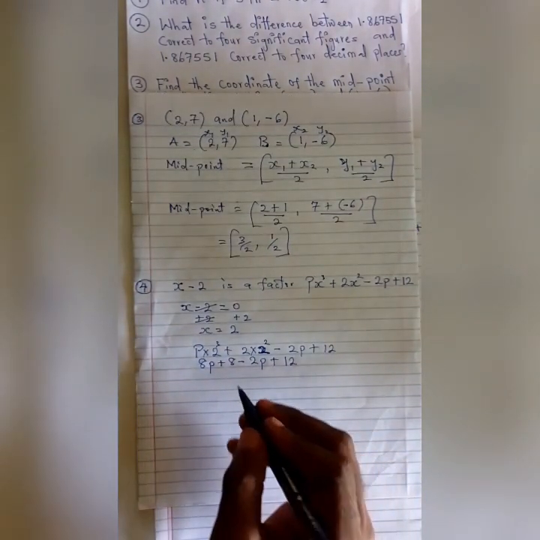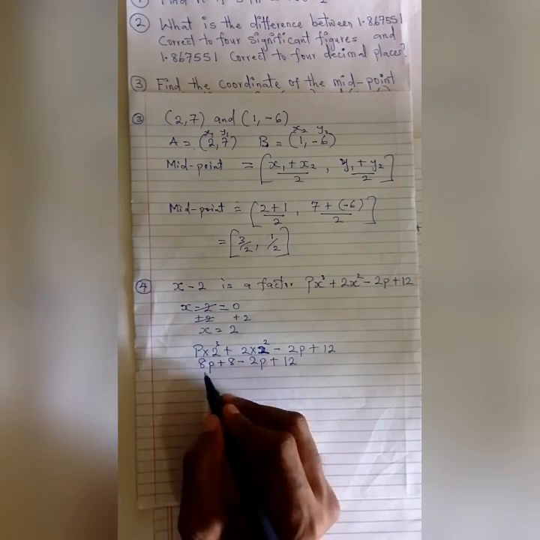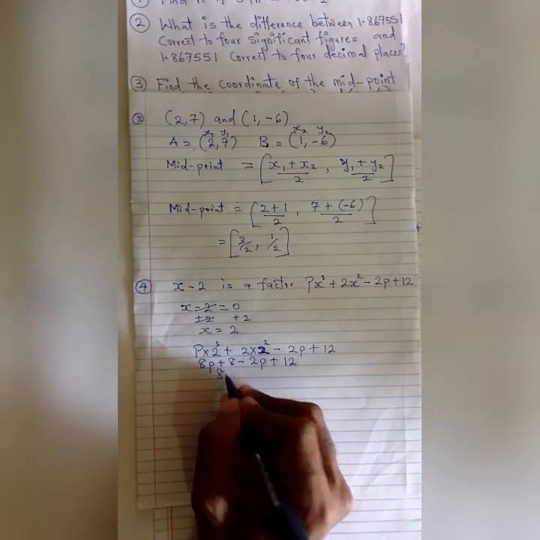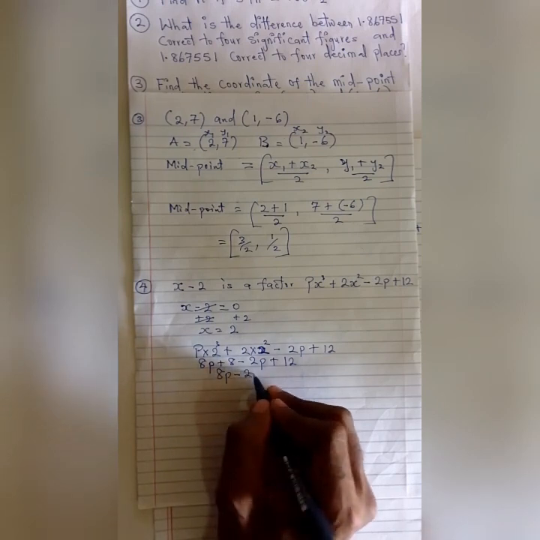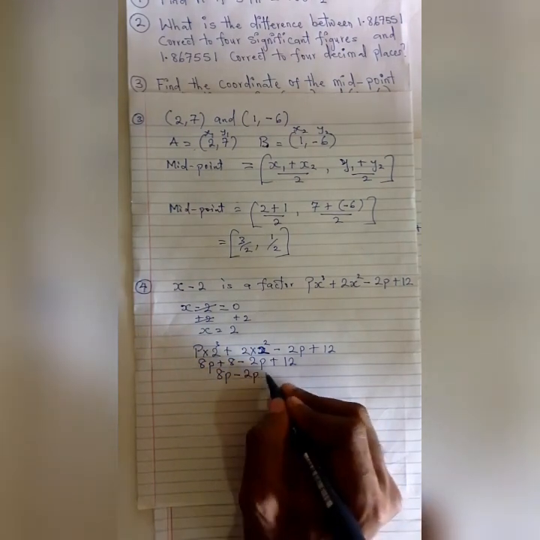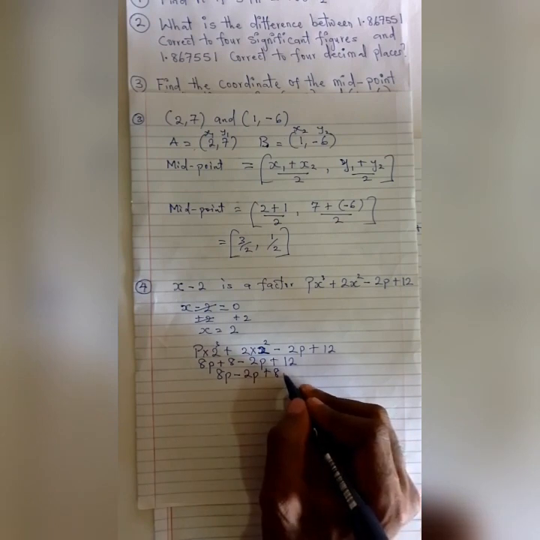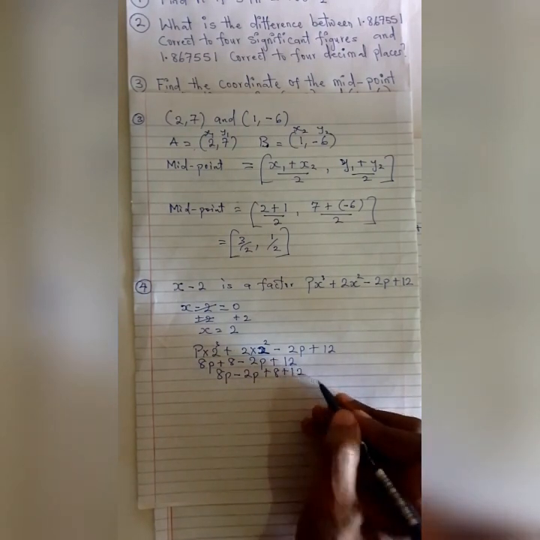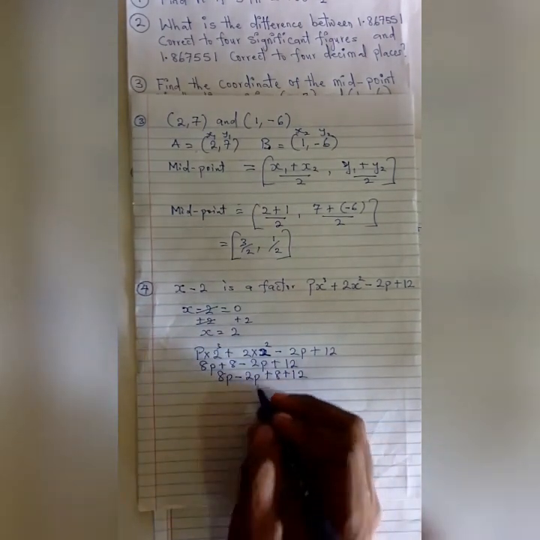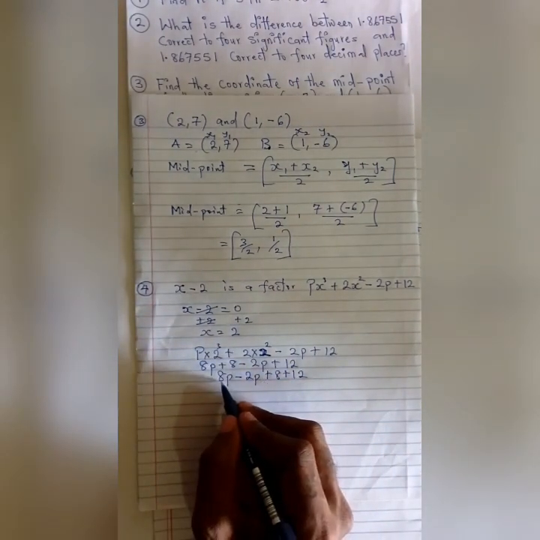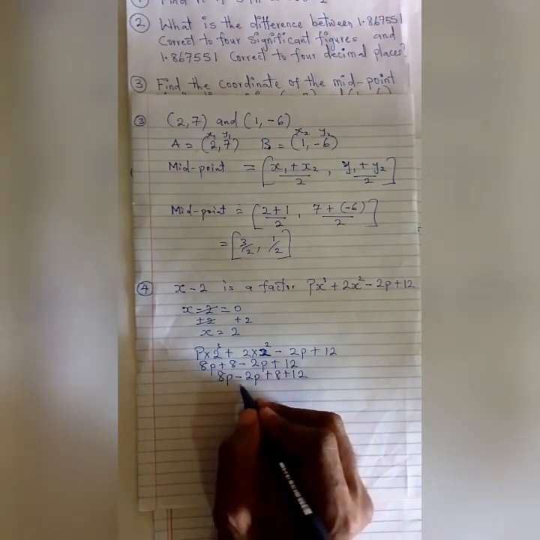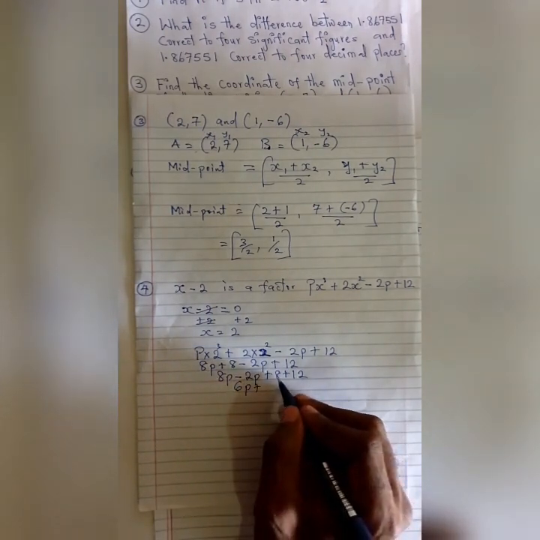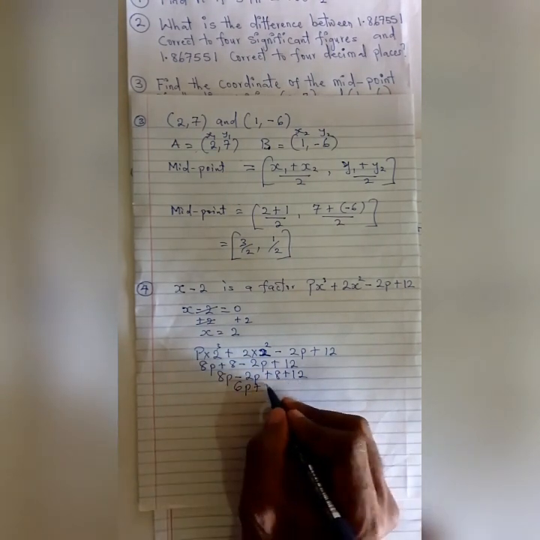So now we can collect like terms. Pick what has the letter p: 8p minus 2p, then plus 8 plus 12. So 8p minus 2p gives us 6p, plus 8 plus 12 gives us 20.